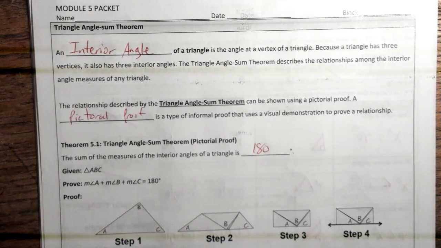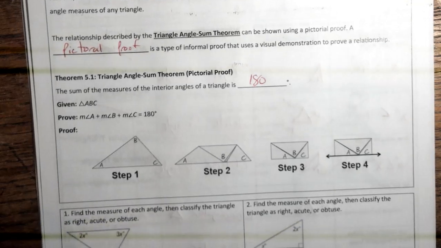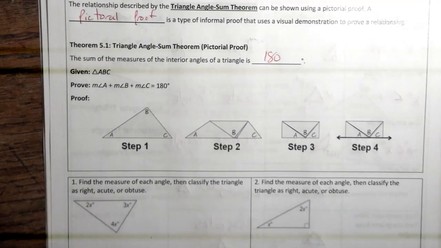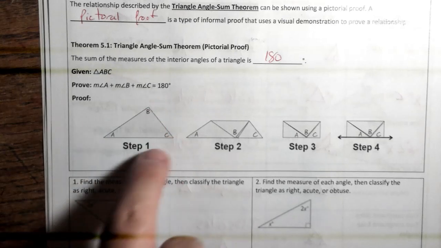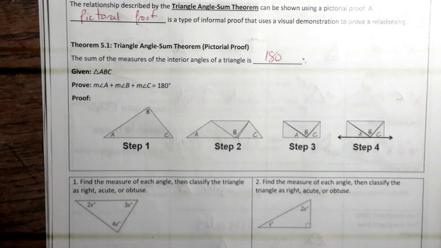Scoot down here and we have an example of this. So we have theorem 5.1, that's the triangle angle sum theorem, pictorial proof. The sum of the measures of the interior angles of a triangle is 180 degrees, and that is all day, every day, forever and ever, amen. So our given here is triangle ABC. And we have to prove that the measure of angle A plus the measure of angle B plus the measure of angle C all equal 180.